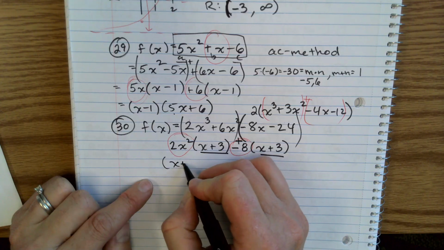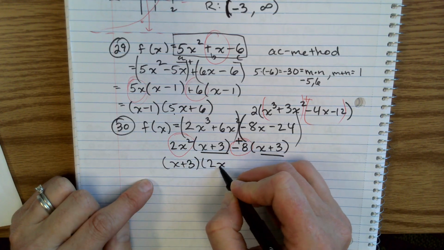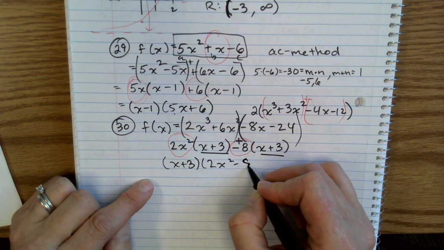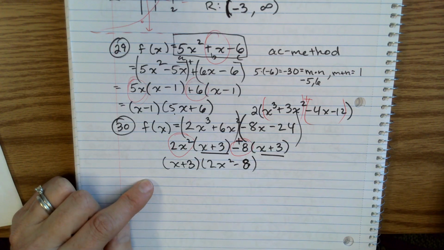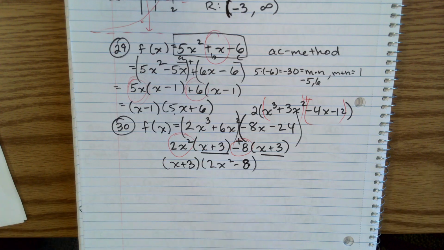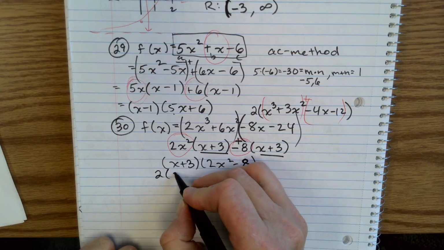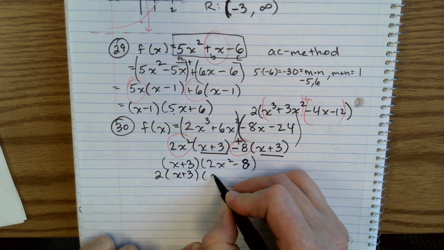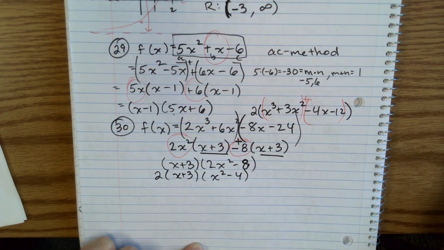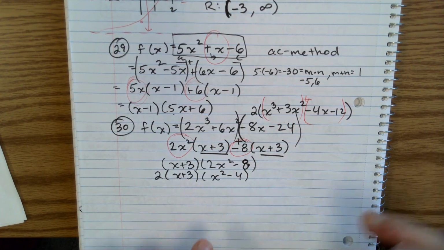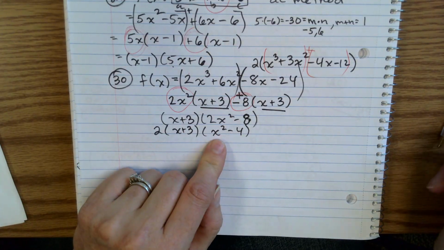Factor out the x plus 3, and we're left with 2x squared minus 8. So to keep yourself from making that error, always ask yourself, is this completely factored? No. I can factor 2 out. Now, is it completely factored? No, it's not. X squared minus 4 is the difference of squares.